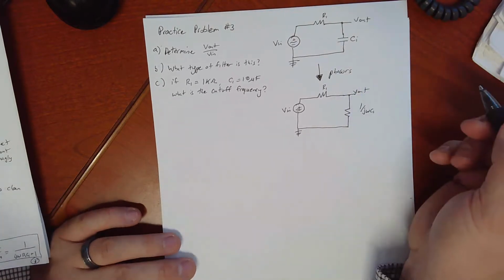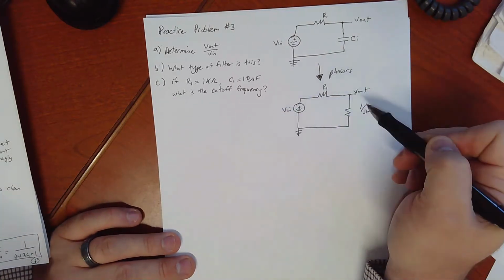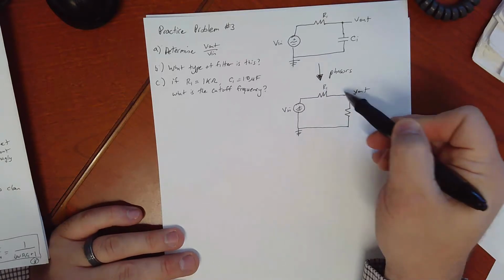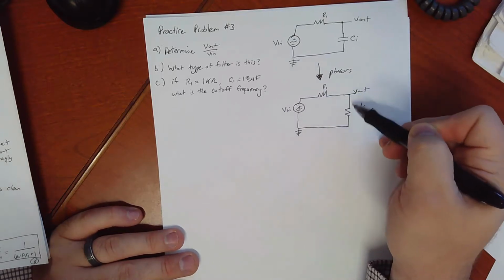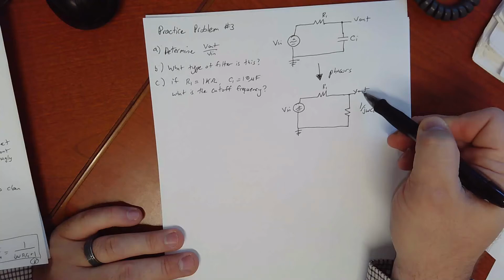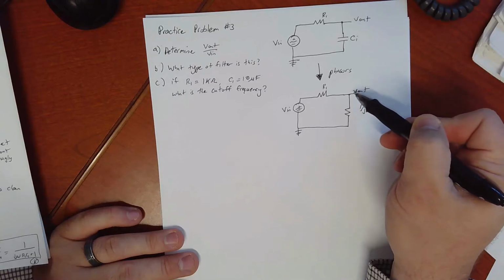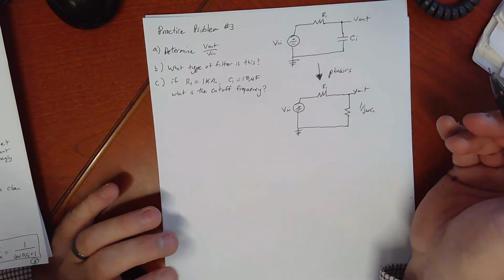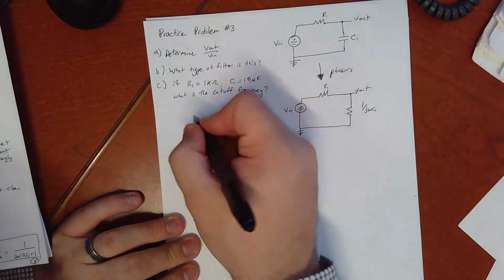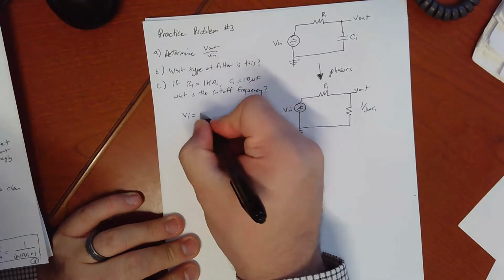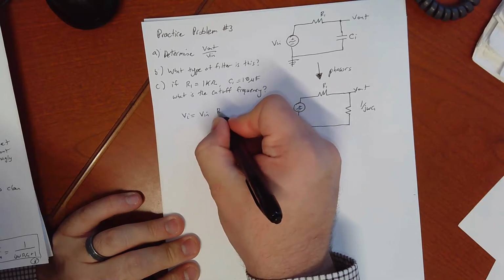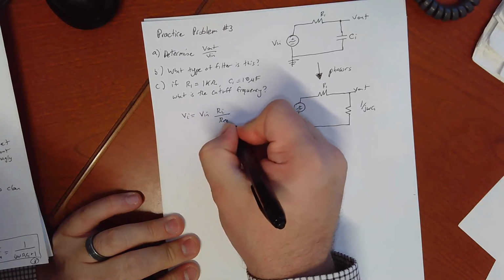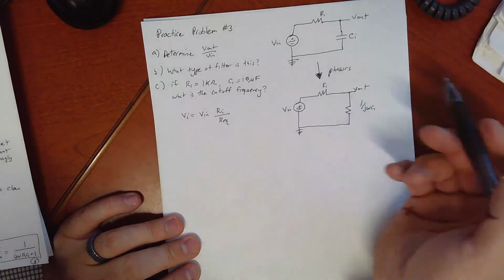Now, if I look at this circuit and I want to relate output to input, what I see is we have these 2 components in series. We have some voltage we want to measure in between them. And so we can use a voltage divider equation just like before. So we know again that V sub I is equal to V sub in times R sub I over R equivalent, or Z sub I over Z equivalent.